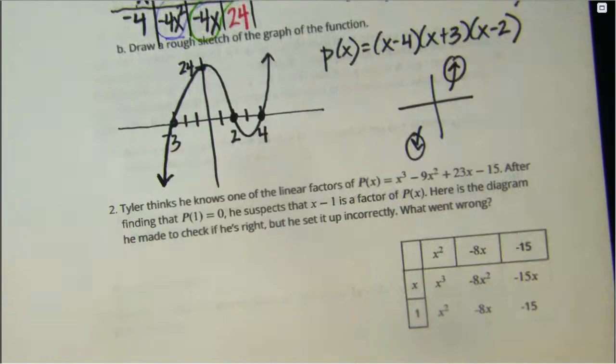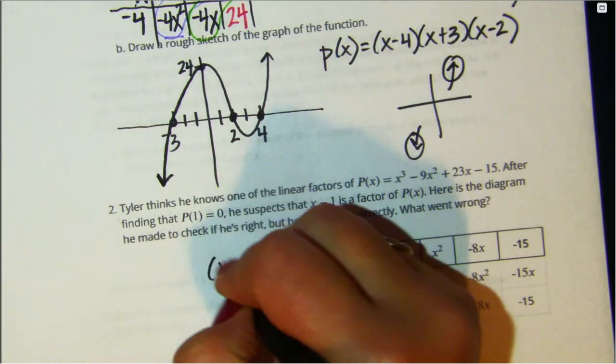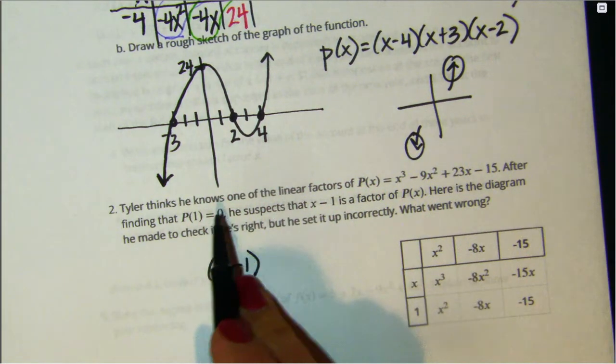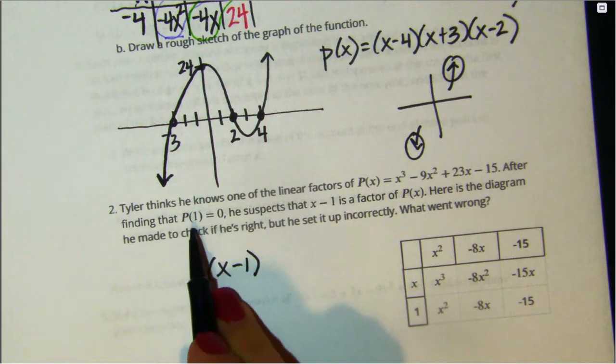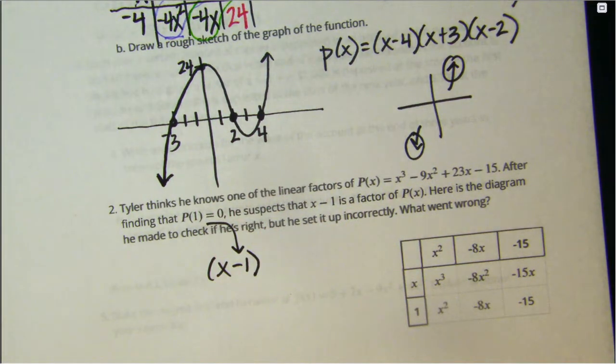Number 2, Tyler thinks he knows one of the linear factors of p of x after finding that p of 1 equals 0. So he suspects that x minus 1 is a factor. So when you plug a 1 in here, you get a 0. Okay, so that's an intercept. So if 1 is the intercept, that's what it looks like in factored form. Here's the diagram he made to check if he's right, but he set it up incorrectly. What did he do wrong?